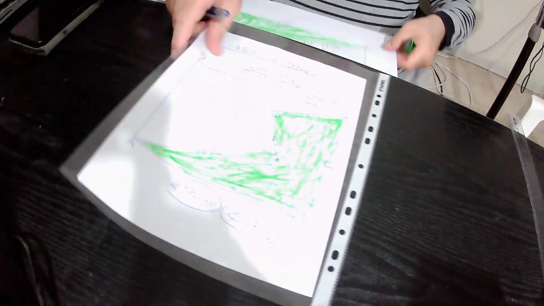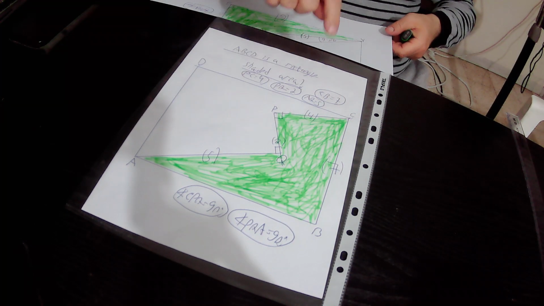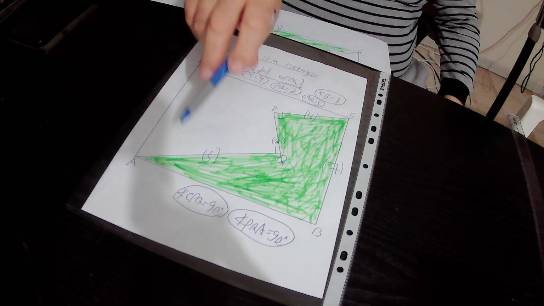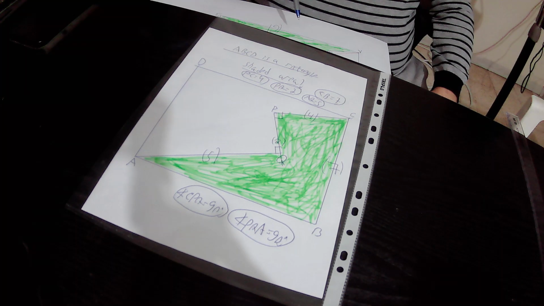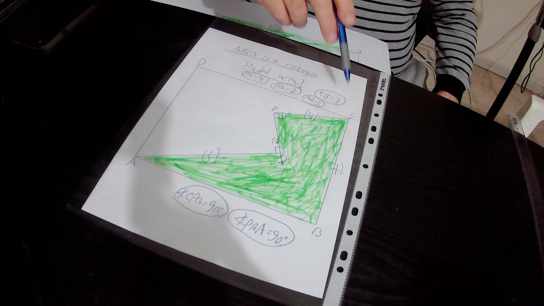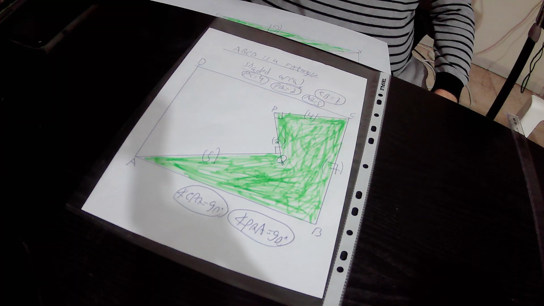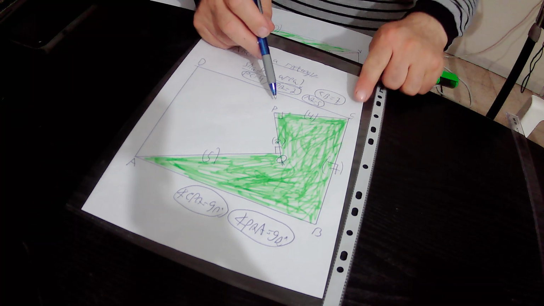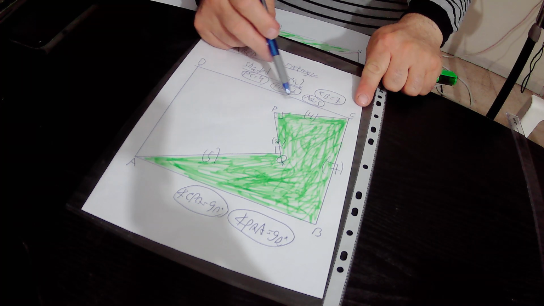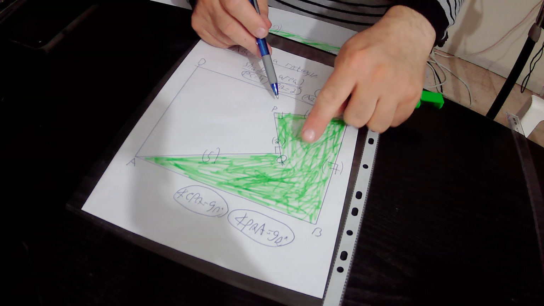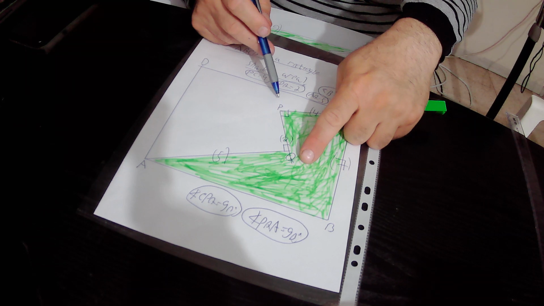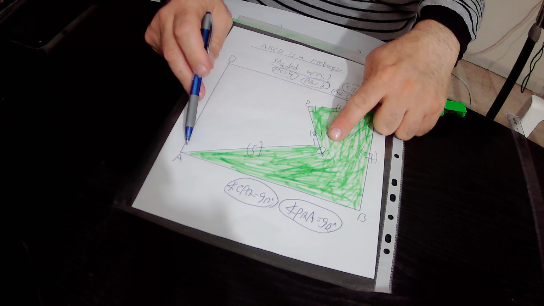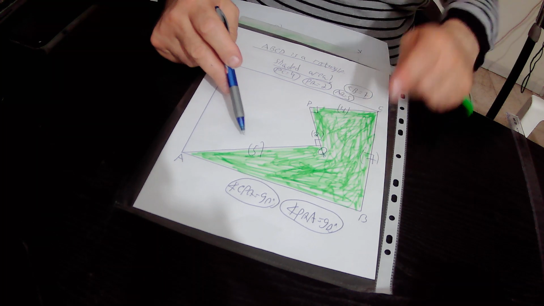In this lecture, we find the area of this green shape. In the drawing, we have rectangle ABCD. We know that side CB of this rectangle equals 7 units in length. Inside rectangle ABCD, line segment CP equals 4 units, line segment PQ equals 2 units, and line segment QA equals 5 units.